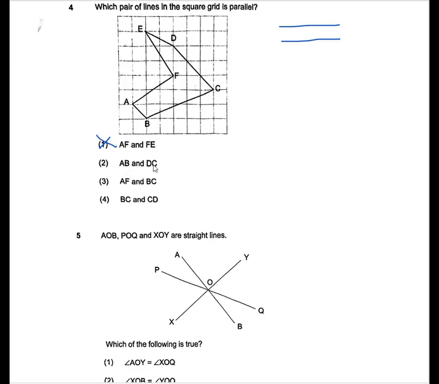Then AB and DC. They might be parallel, but how do we verify that? Now take a look at two things. One, AB actually looks like a diagonal for this square, right? And here again, for the first part, it is a diagonal, and it is a diagonal for all these parts, so they should be parallel. There's another way of exactly saying if they are parallel or not.